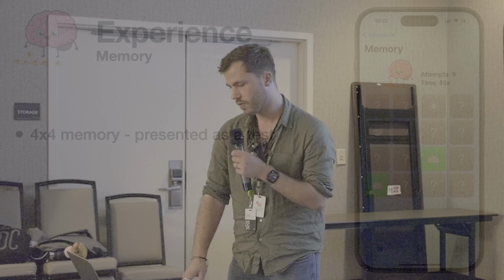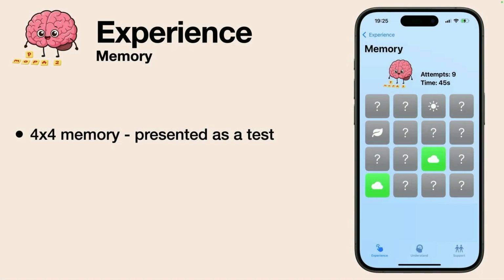So this is the core part of my app, the idea that I initially had. It's very simple. It's a 4x4 memory, and I always say it's a dementia test. When I hand my phone to somebody, I say, okay, you're about to do a dementia test. And so the people are really trying their best to do this really simple memory. It's a 4x4, everybody should be able to do it. But what they don't know is that the icons are secretly switching places. So they perform quite badly, and they get frustrated by that, and they don't really know what's going on.